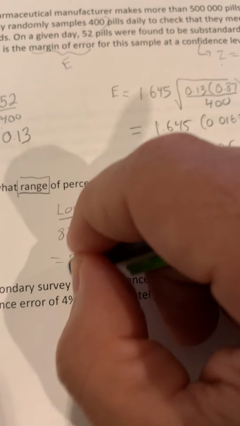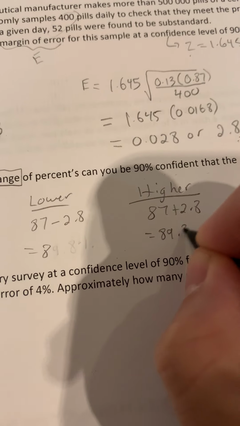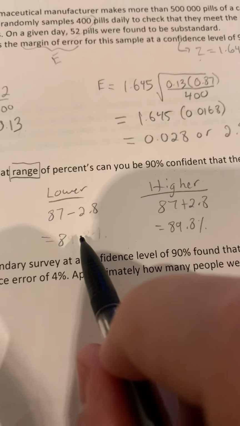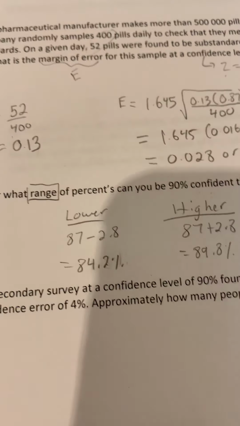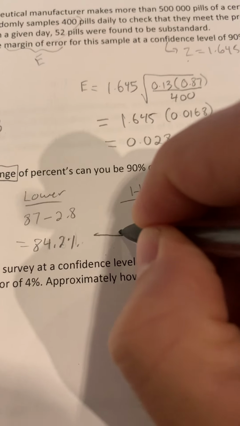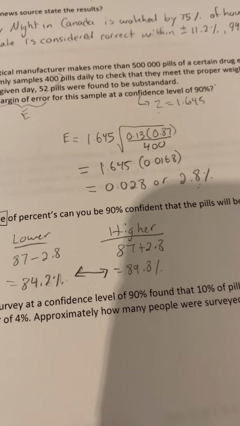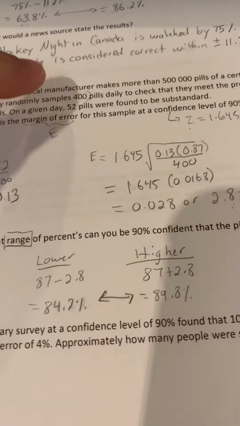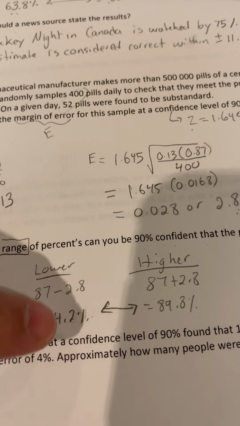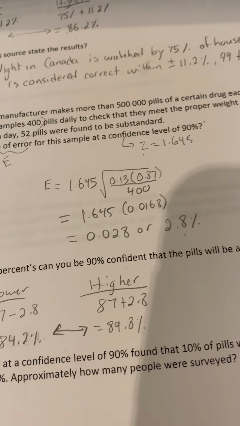Oops, sorry, that's not correct. That's for this one. And for this one, it would be 84.2%. Okay, so the range would go from 84.2% to 89.8%. That means if they were to take another 400 pills tomorrow, you would probably get a range of 84 to 89% being the correct size.